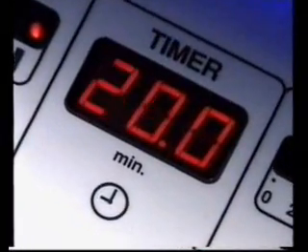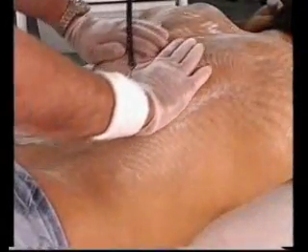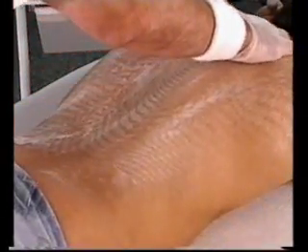Therapy time depends on the state of the tissue and its change during treatment, as well as on the size of the area undergoing treatment. Normally, acute tissue conditions require shorter treatments of 10 to 20 minutes. Chronic states, however, call for longer therapy of 20 to 30 minutes.